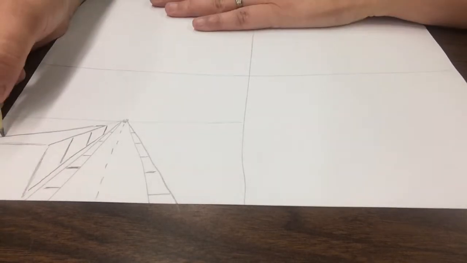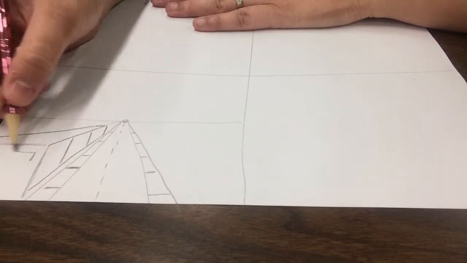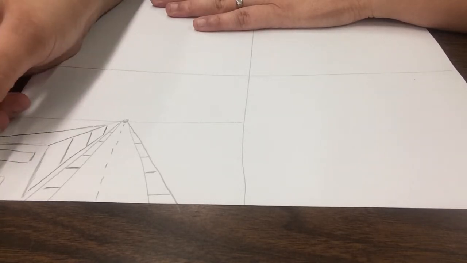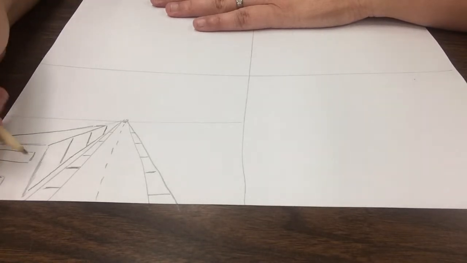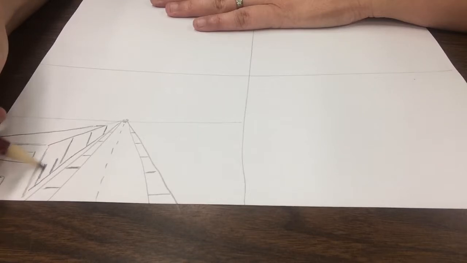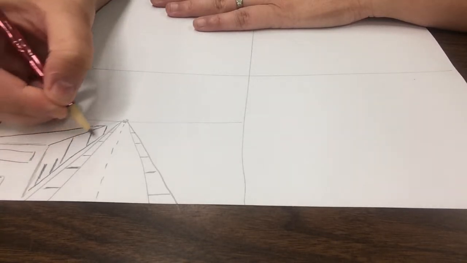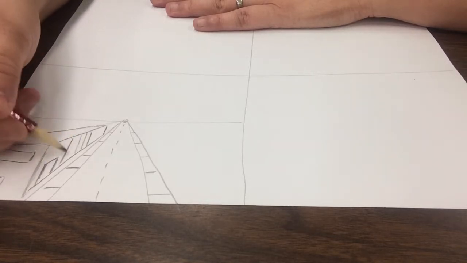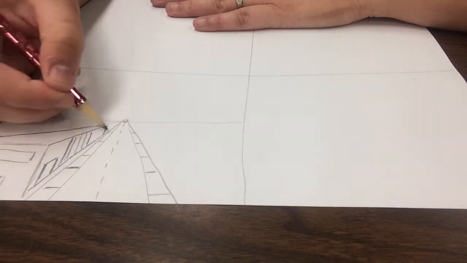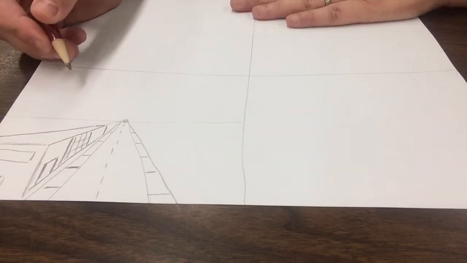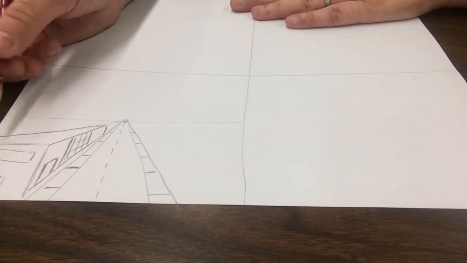Okay. Have some sort of sign on the front of the building. Doors, windows, add architectural details as you wish. If I want to do a door on the side of the building, the sides of it will be straight up and down, and the top of the door is going to be going towards your vanishing point. It's going to be slanty. Same thing for if you want to do windows. The sides are straight up and down, and then the tops of the windows are going to be going towards your vanishing point. Okay, so that's how you would do a row of buildings.